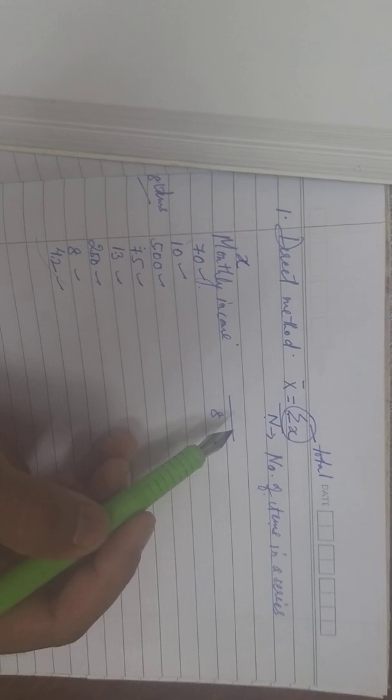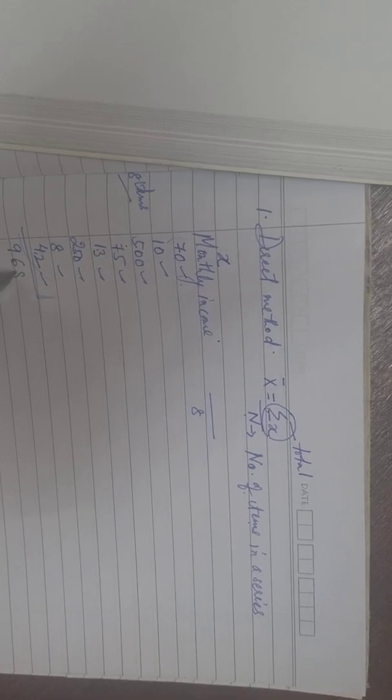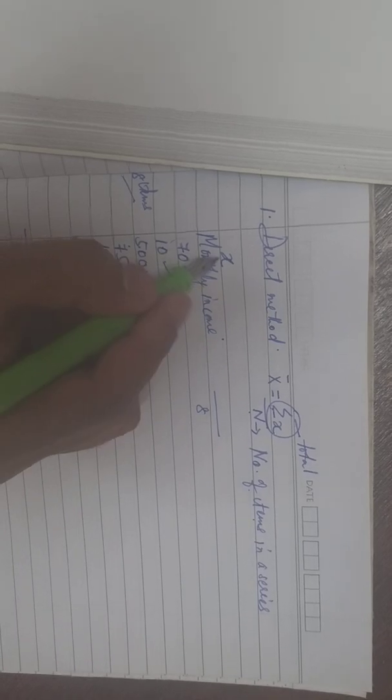So now what we have to do, this is total, right? Sigma is summation or total we can say. Now we have to add up all. So we have to add up all. When you add up all these things, you will get 968. So this will be summation, right? I have done the total of all this x, so it will become summation x.